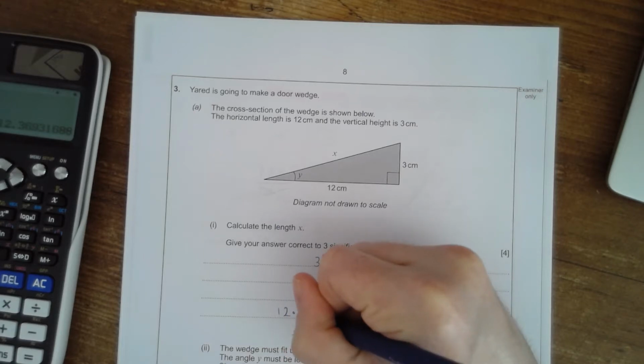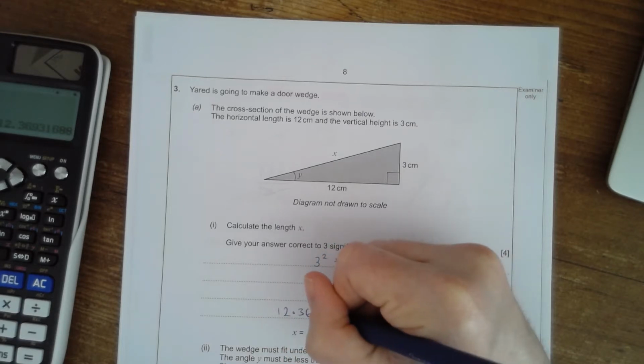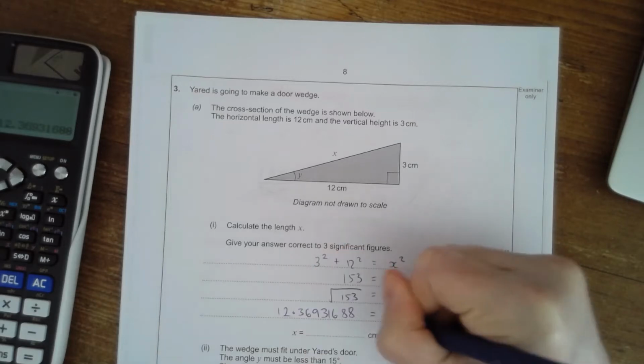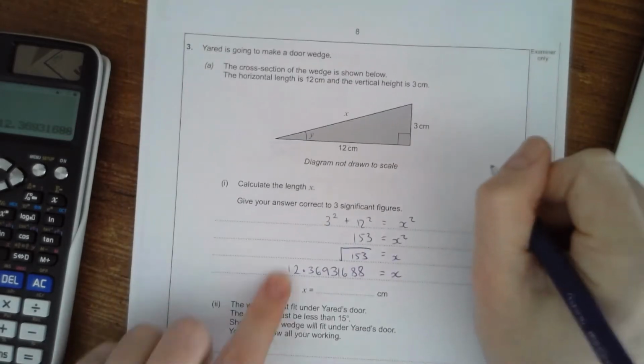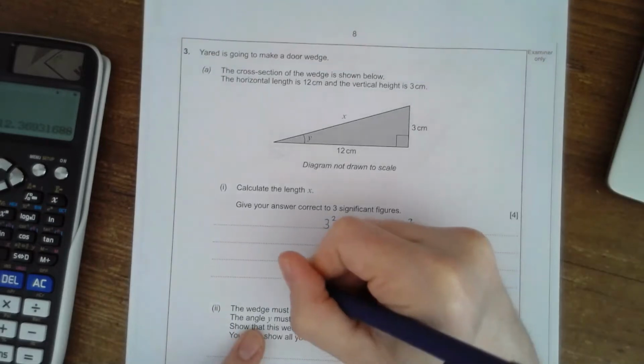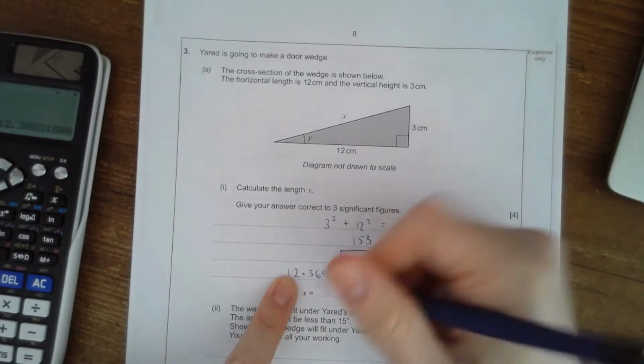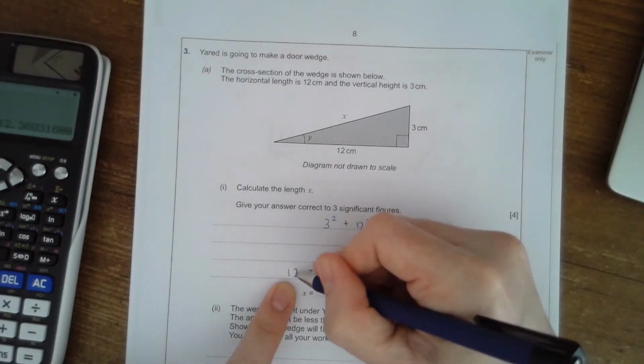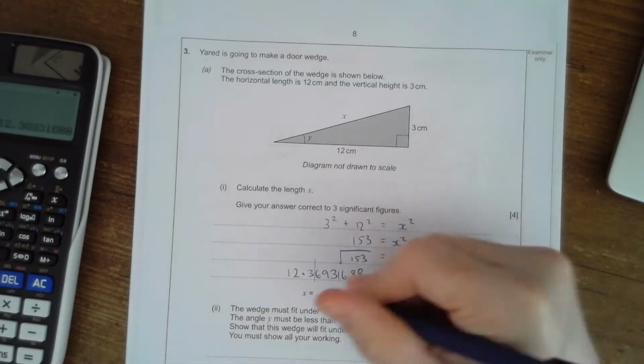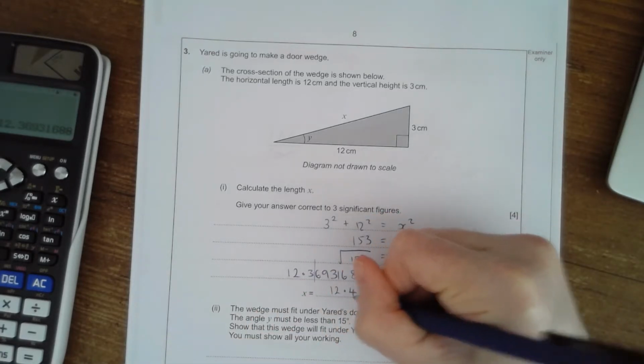Write down if you're unsure. You don't have to if you're really confident with this, but it's never a bad idea to write down the whole thing. And then in the question it did say correct to 3 significant figures. So there's my first significant figure, so it's not 0. I've started counting, so I carry on. 2, 3, round after 3, so it would be 12.4.